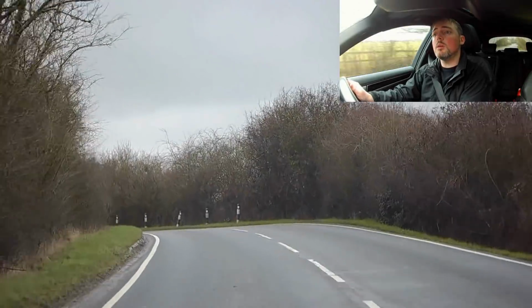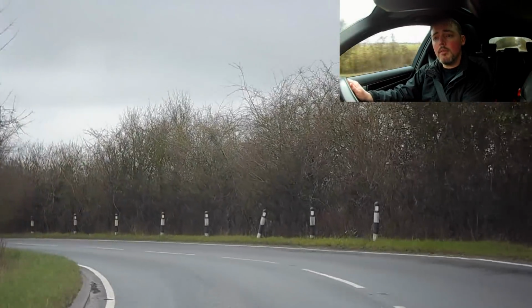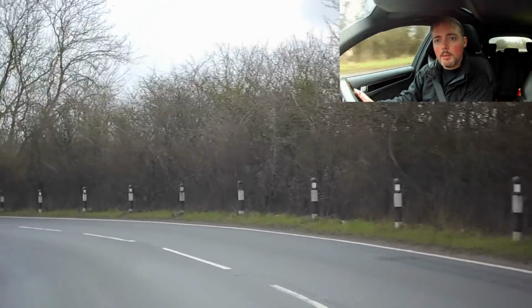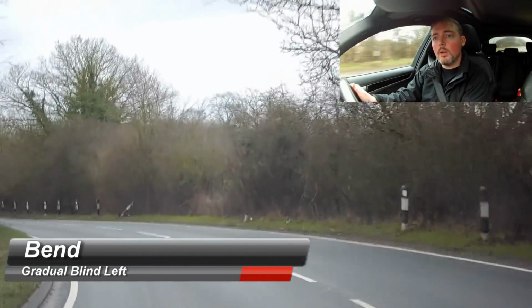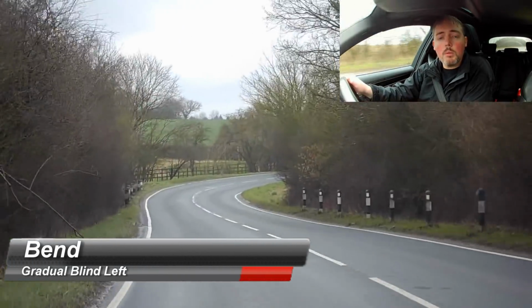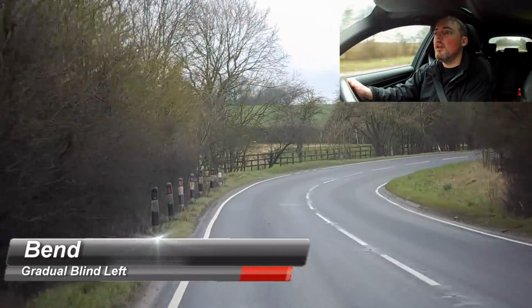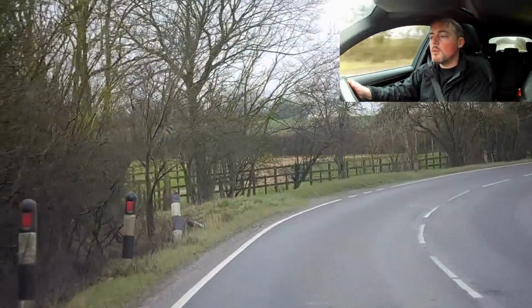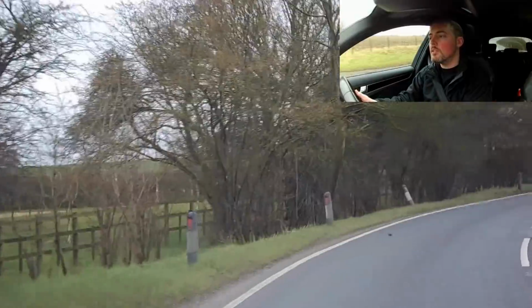In fact, it does with the white-topped finger posts. They're white-topped for left, and they'll be red-topped for a right. Keeping the limit point matched now, coming around this gradual blind left, into a gradual blind right now. Mirror, near side position. Limit point is still opening for me, so I'm happy to maintain, if not increase, this speed.